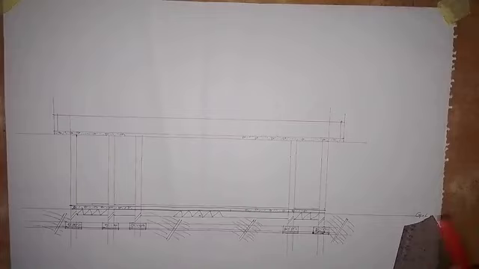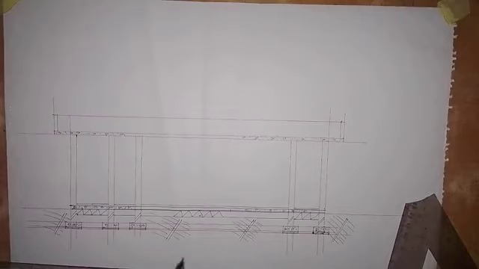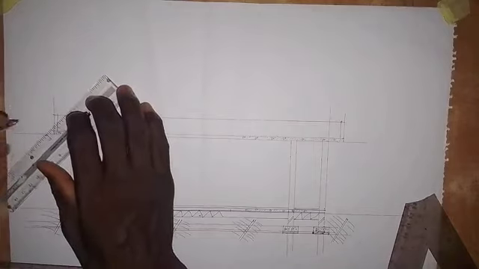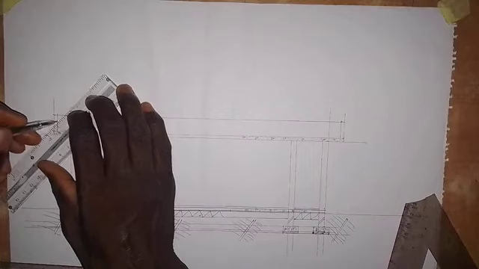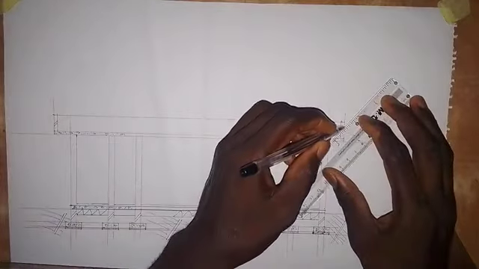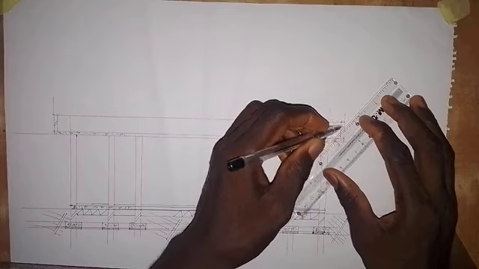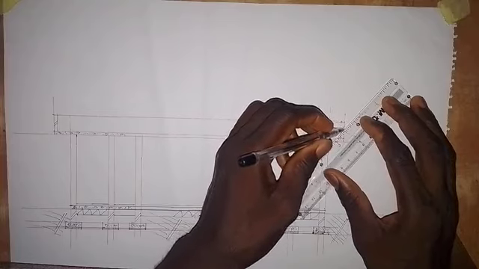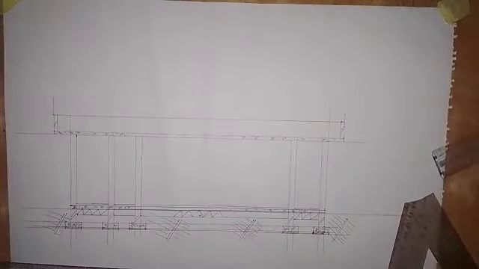The next thing we are going to do is for the parapet. I said I'm going to make it a hollow block. So I'll just do this. It's a wall, just like a wall. I just draw this. Okay, so this is how it will be.